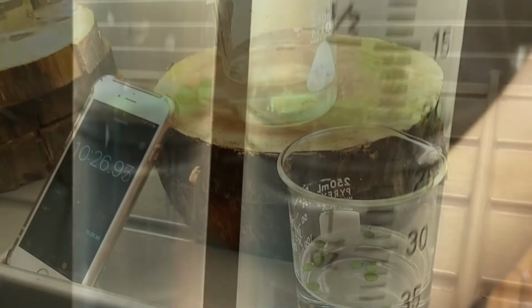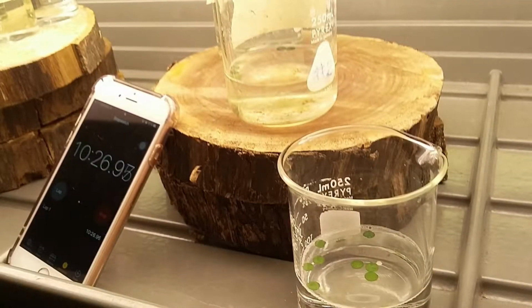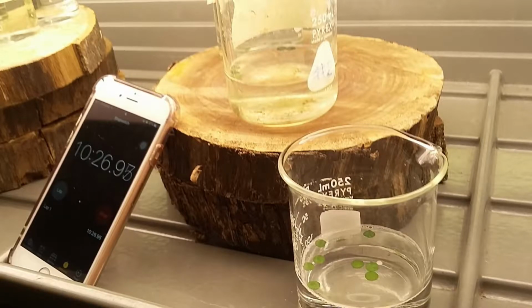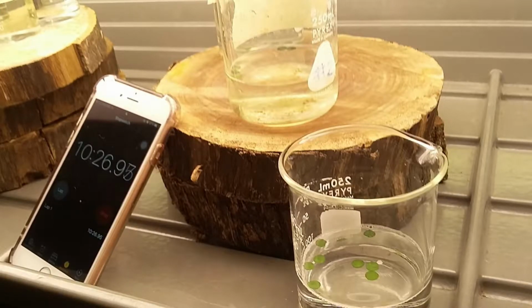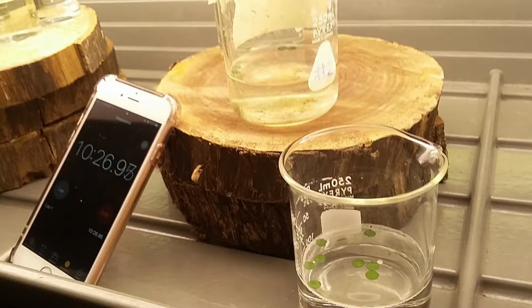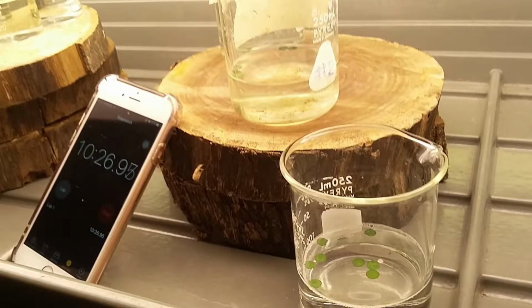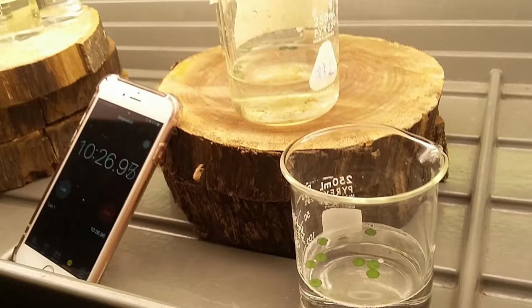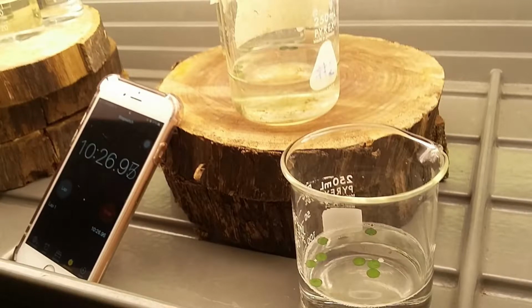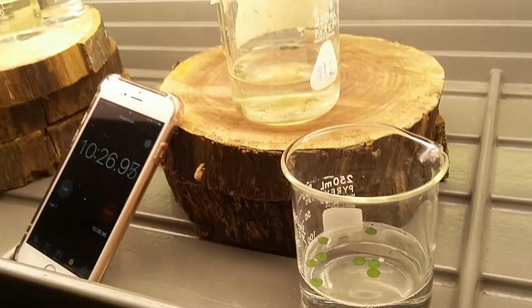Once all the discs have sunk into the bottom, remove the plunger from the syringe and carefully pour its contents into an empty 250 milliliter beaker. Then add water until it reaches the 100 milliliter mark. Immediately after, place the beaker under a light source and start the timer. Record the time for whenever a disc floats to the top, and occasionally swirl the beaker around to dislodge any that might be stuck up against the sides of the beaker. Continue to record until all of the discs have floated to the top.